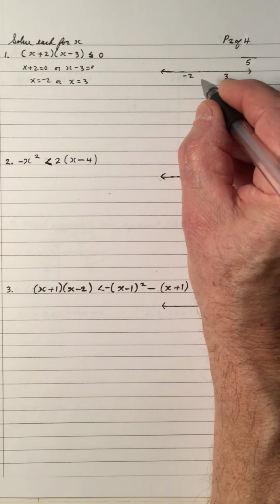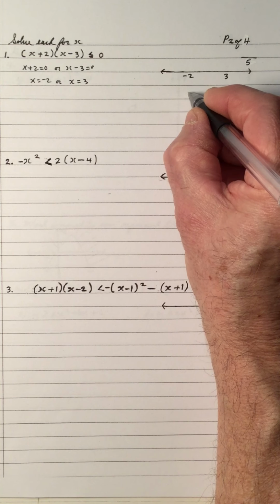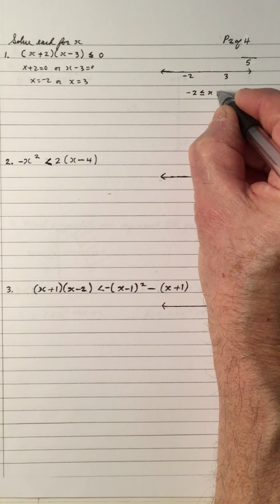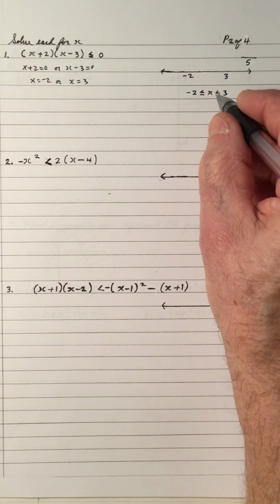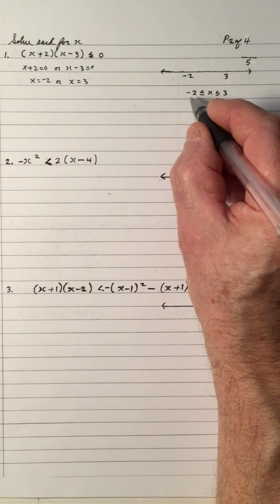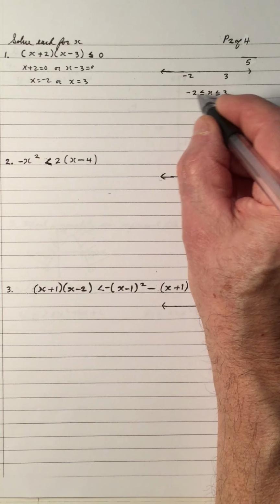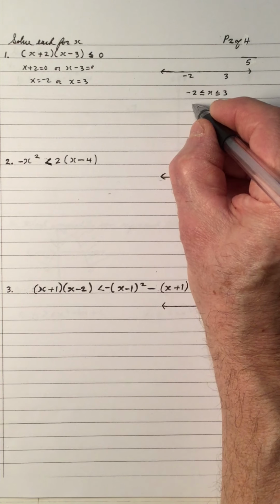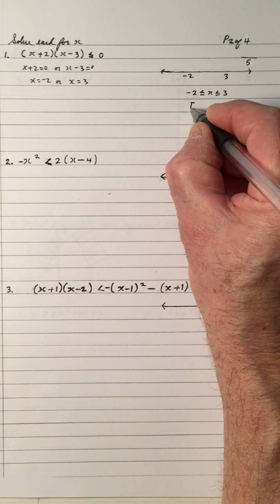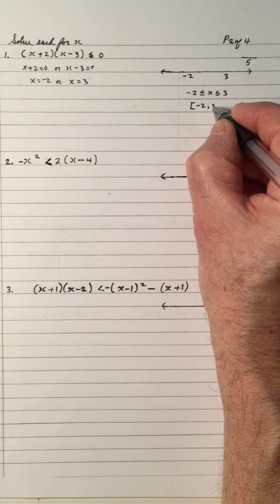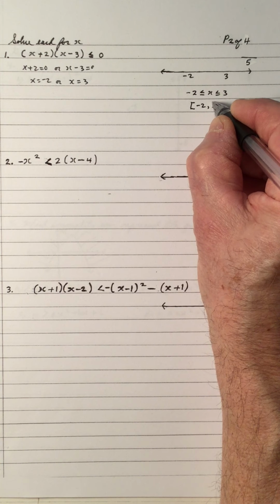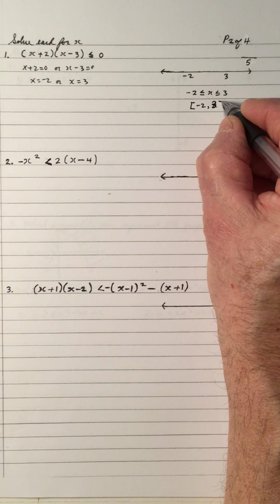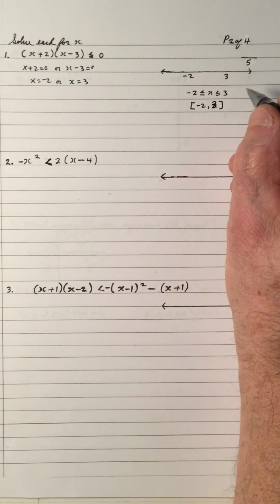So I'm going to write down the answer to this right away. And the answer is negative 2 is less than or equal to x is less than or equal to 3. That's the interval notation. Now I'll do a square bracket on the negative 2, comma, 3. 2 and 3 are the numbers, with square brackets because it's equal to.